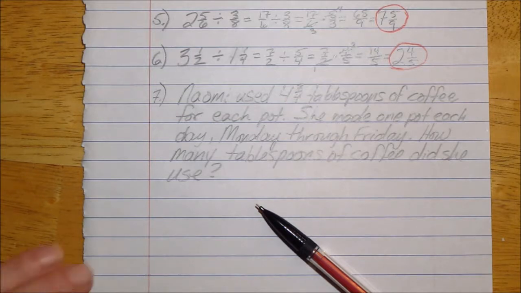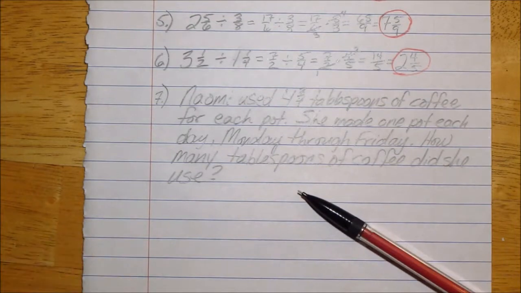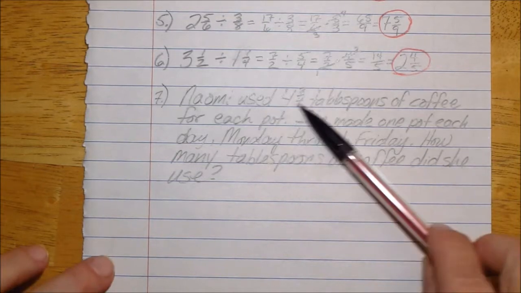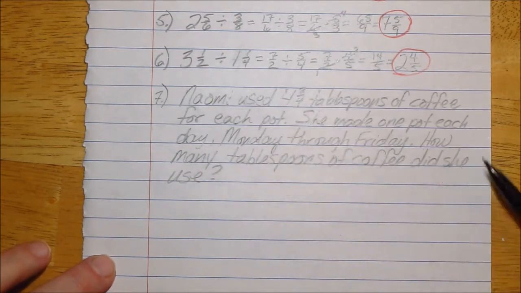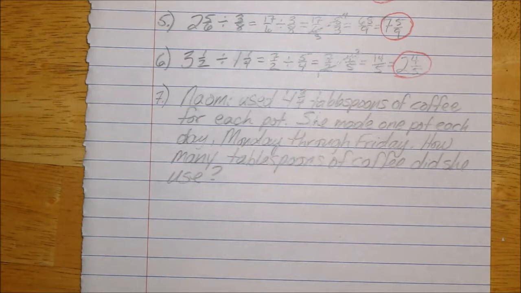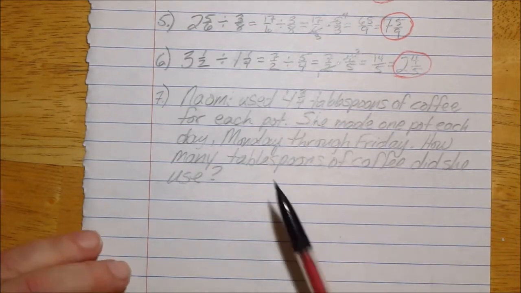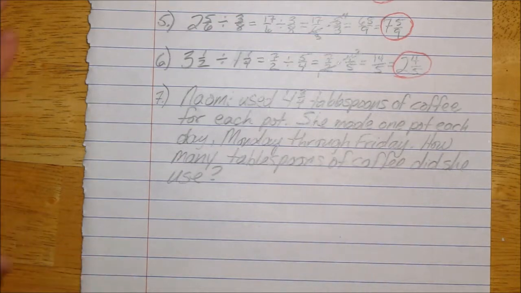Now, you're going to be looking here because I didn't tell you, is this a multiplication problem or a division problem? And when you're trying to figure that out, you got to be asking yourself, are you trying to split something up or add multiple groups of things? So we have this many days. Is that splitting it up or making it bigger? Okay, so 4 3/4 tablespoons, 5 days, Monday through Friday, 5 days.